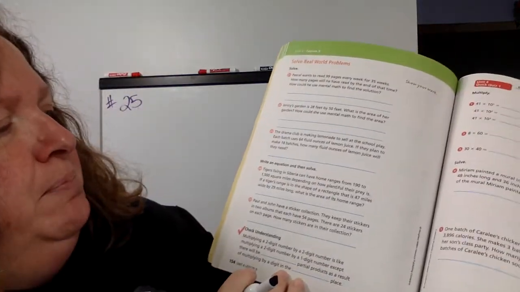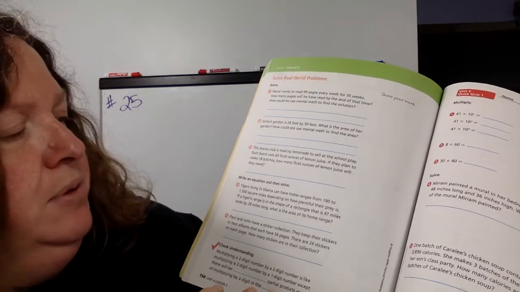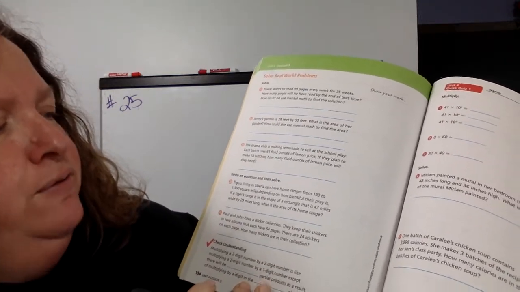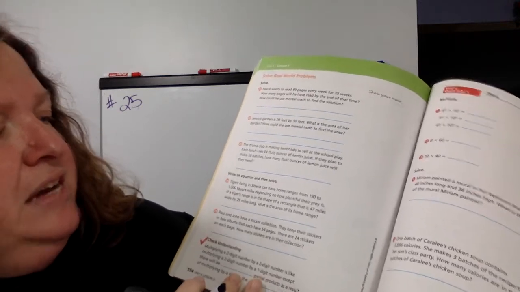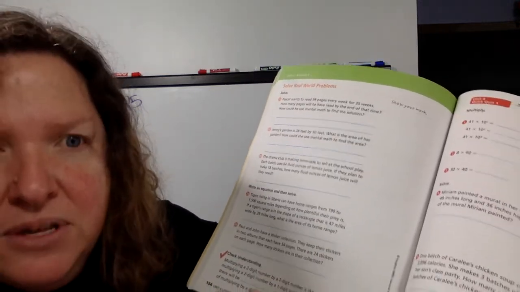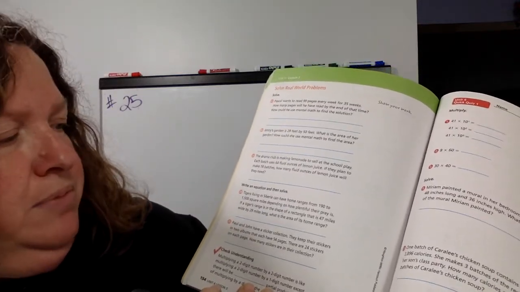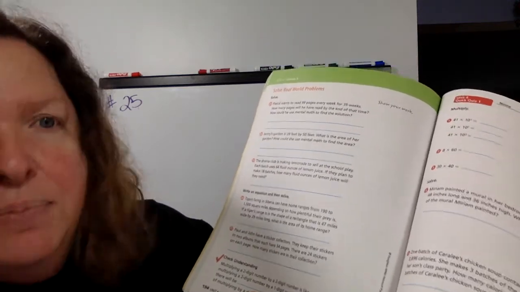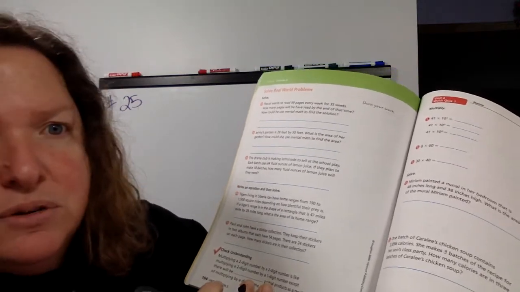Okay, our last one for this video, we're going to look at number 25. Number 25 says, Paul and John have a sticker collection. They keep their stickers in 2 albums that each have 54 pages. There are 24 stickers on each page. How many stickers are in their collection? So it's important for us to know that they have 2 albums, and each of those albums has 54 pages. There are 24 stickers on each page.